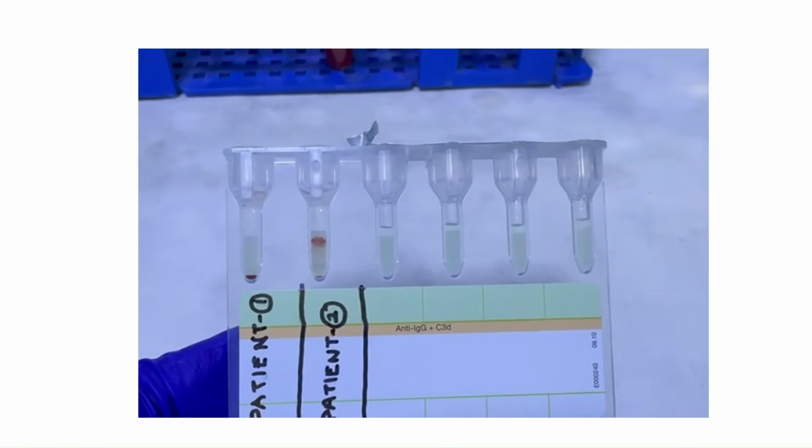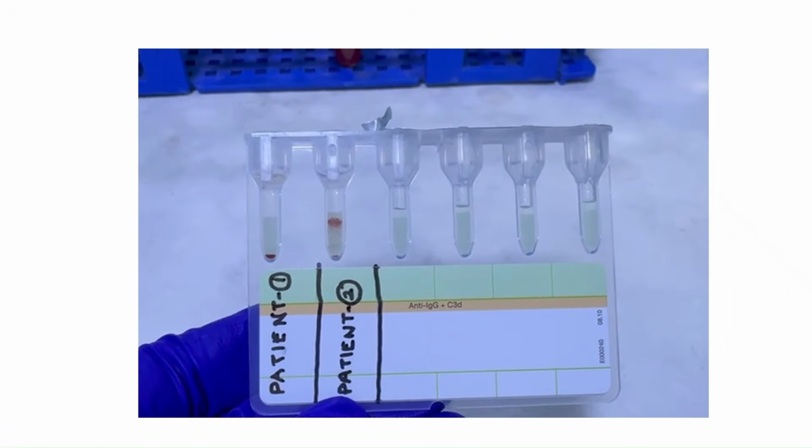Coming to results, here we can see for patient 1 all the red cells have settled down to the bottom, hence it is negative. For patient 2 the red cells are in the upper half of the gel card, hence it is 4+ positive.